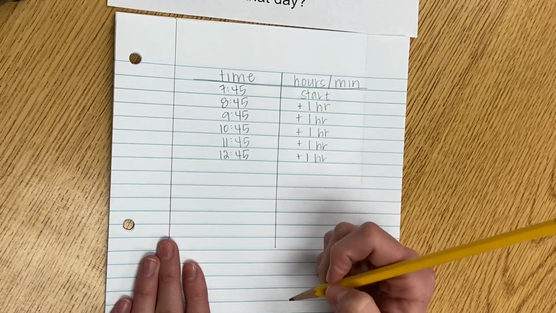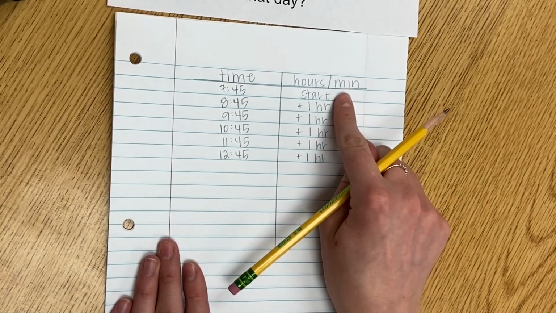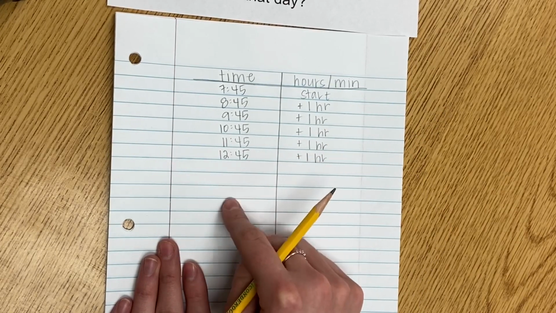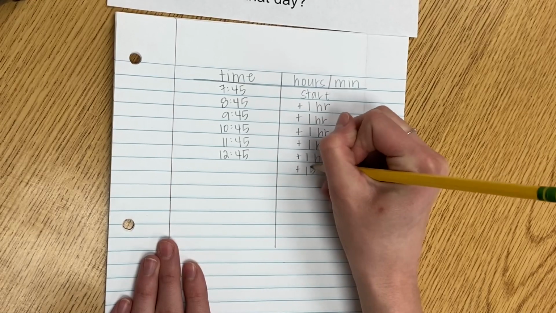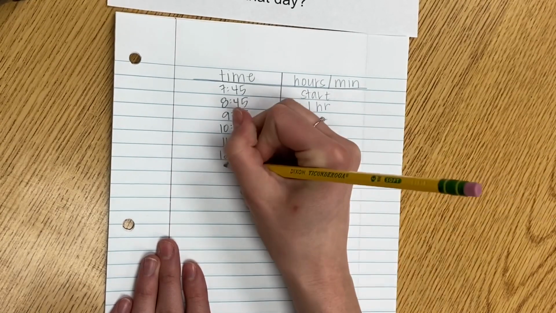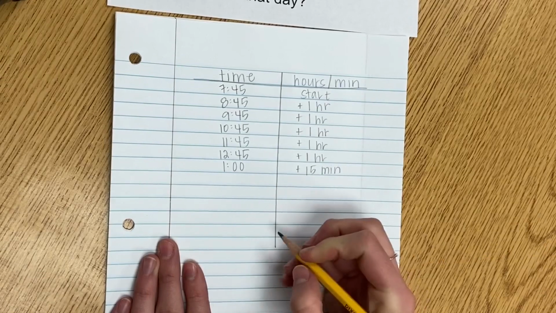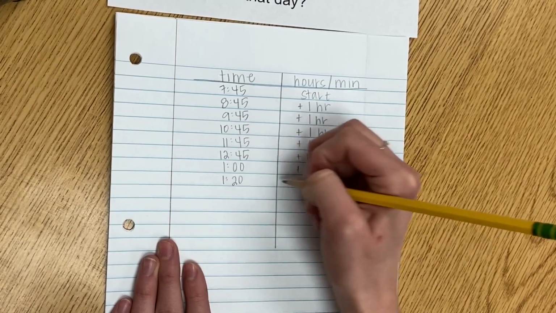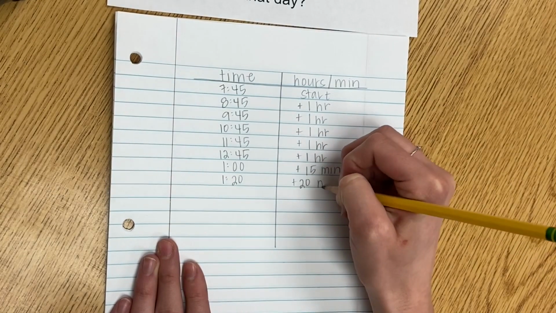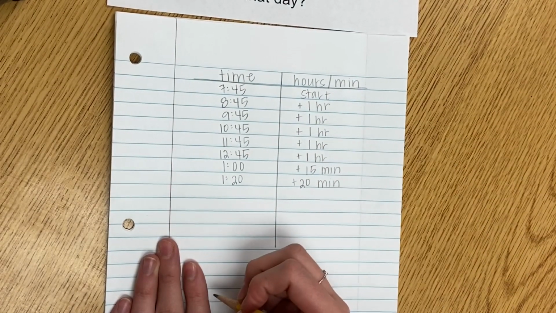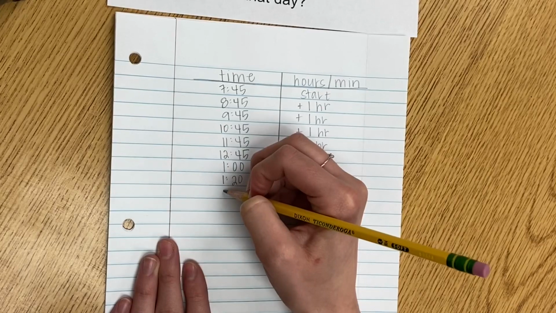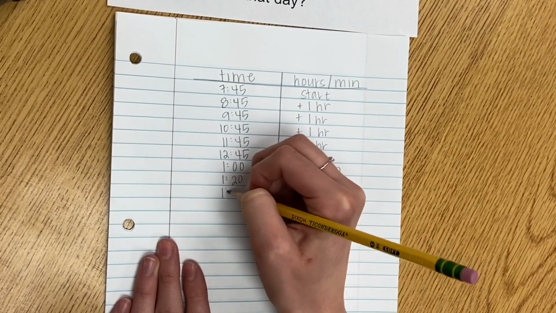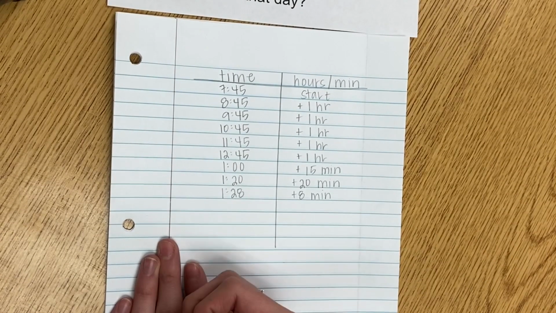So now I'm going to add in smaller chunks of number of minutes. I know from 12:45 to 1, that's 15 minutes. And from 1 to 1:20, I'm adding another 20 minutes. Now from 1:20, if I add 8 more minutes, I'll end at 1:28, which is the time Christy's mom signed her out.